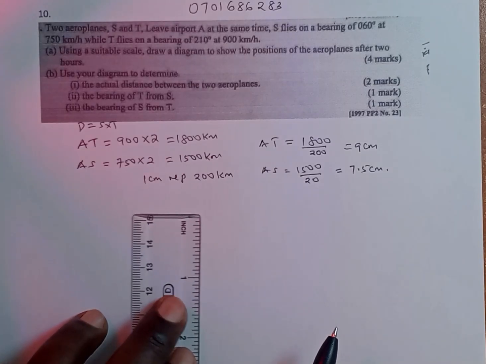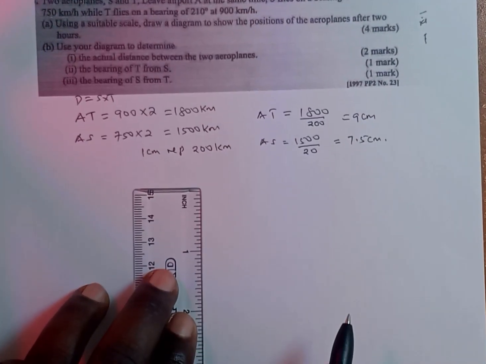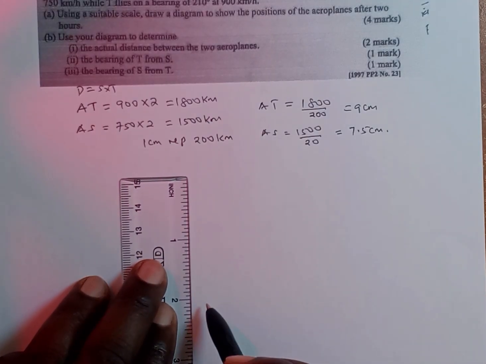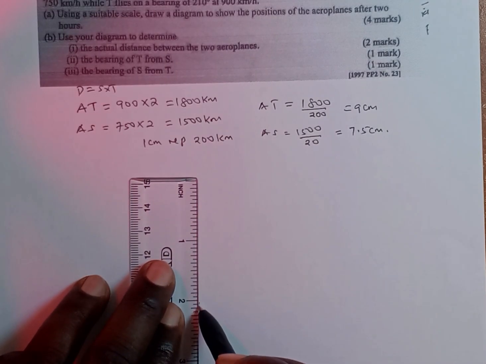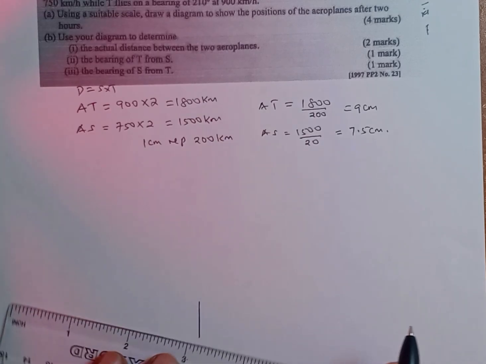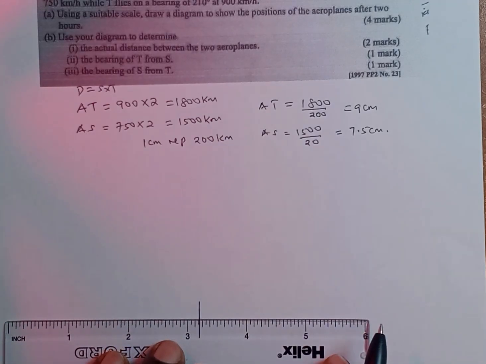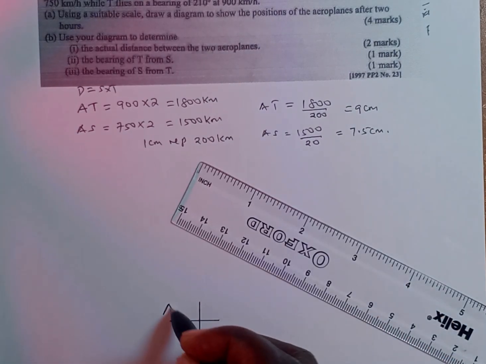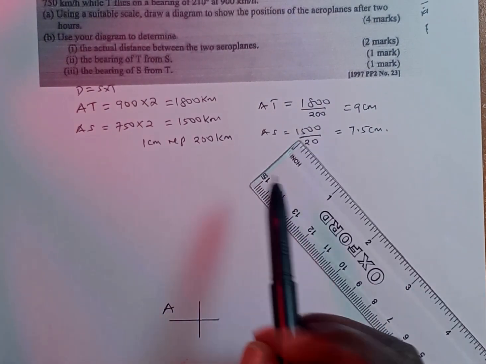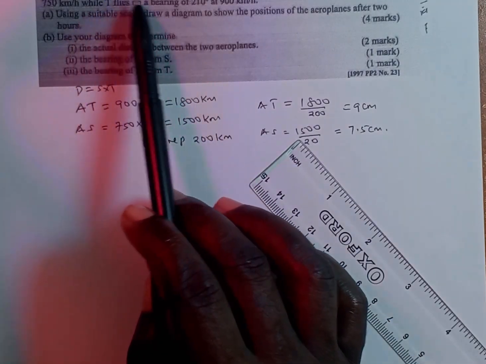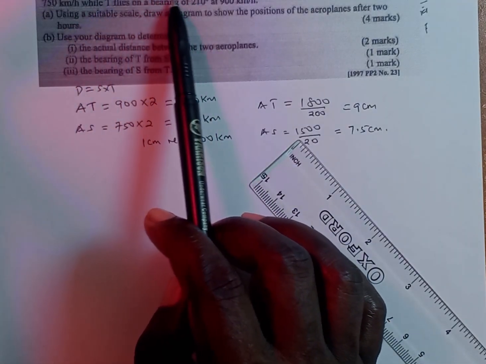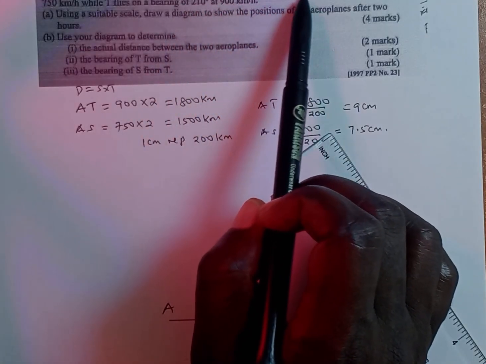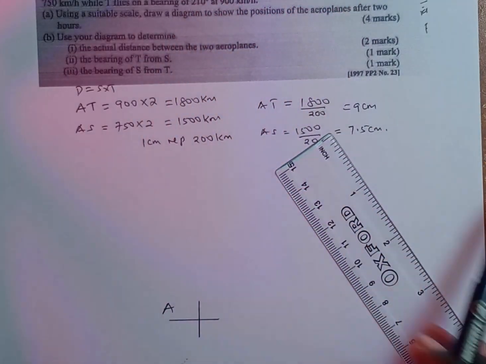So this is A. We begin with S. S flies on a bearing of 60 degrees.